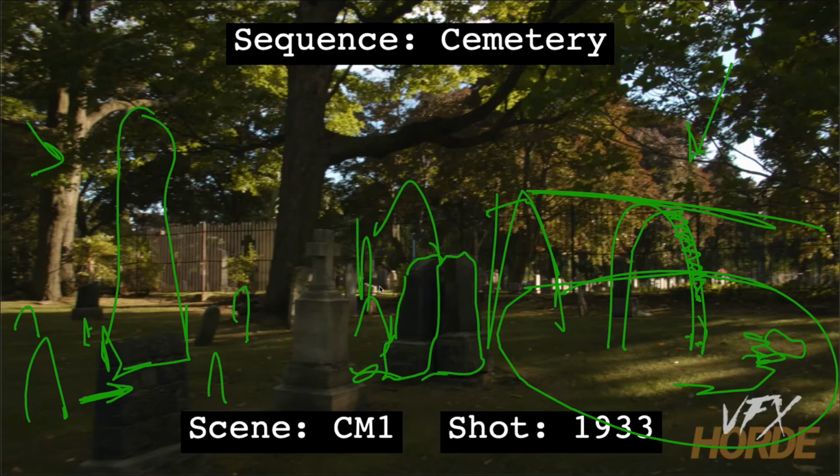So everything in this shot is going to need to be projected onto 3D geometry. You can't get away from that. Whether it be a card or something that's filled out more, that has more modeling detail to it, you're going to have to do some tests to see how much modeling you need to put into it.